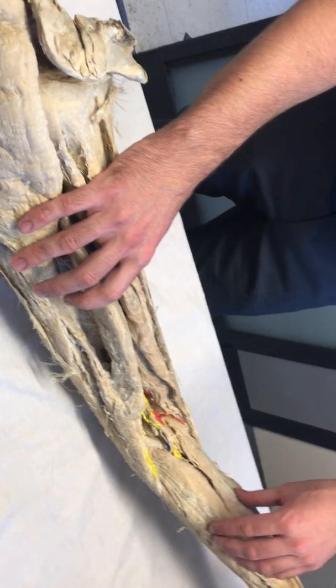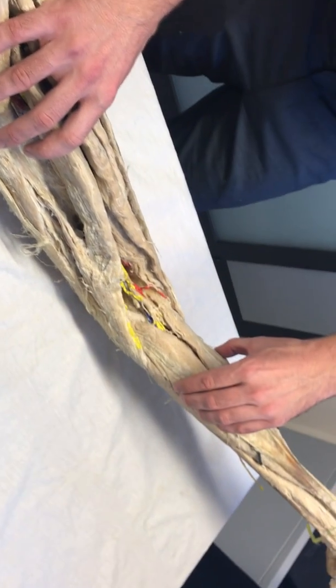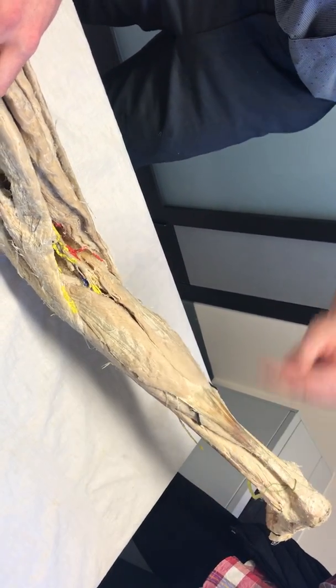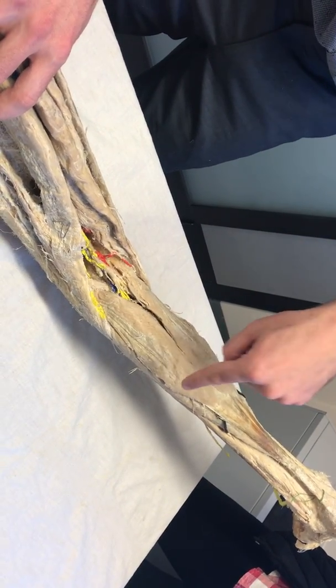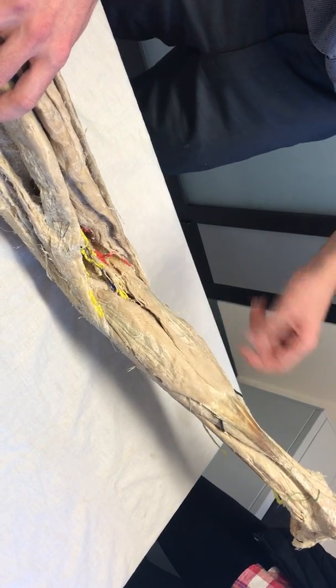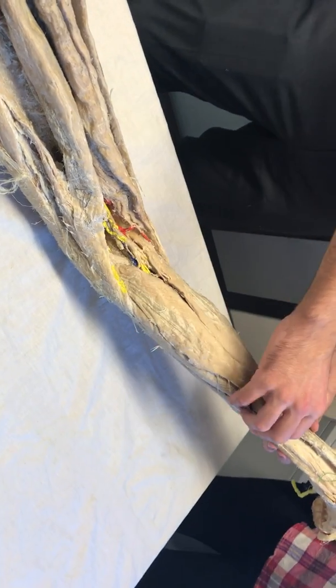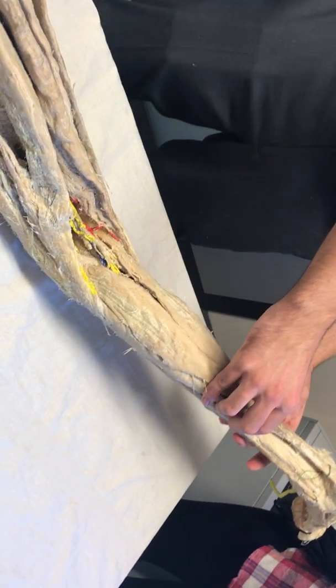We'll go deep as well. So now what is this big chunk of muscle? Which side is this? Gastrocnemius lateral head, gastrocnemius medial head. Deep to that. Amazing. And then we can't see it well on this one, but you can see posterior.